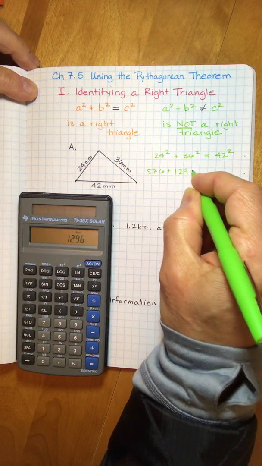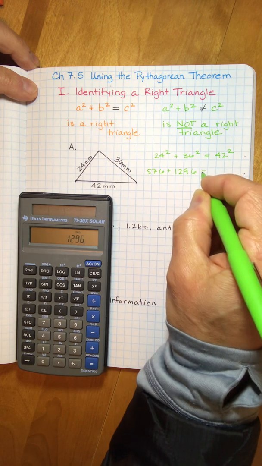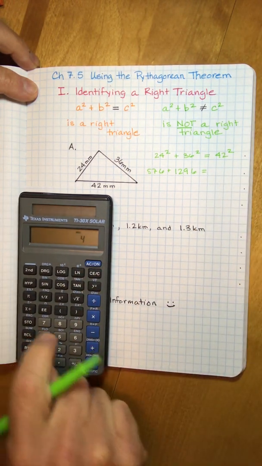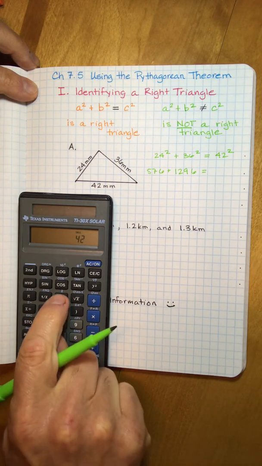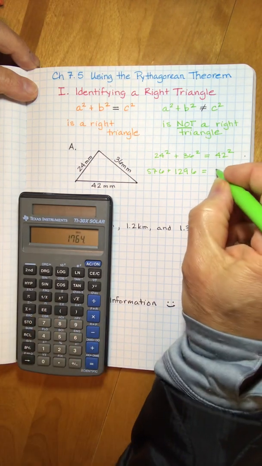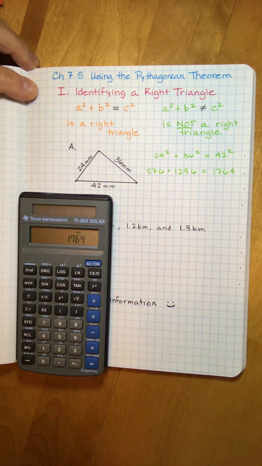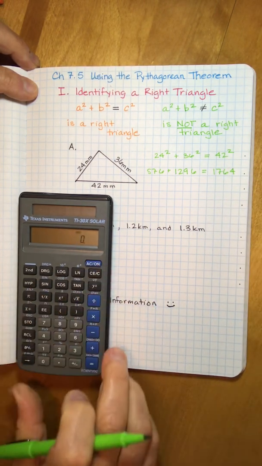You should have one of these on your phone. You might even just have your own calculator. And then finally 42 squared. 42, and then again the square button, 1764. And I can't tell if my calculator's on the screen or not, but hopefully you can see this.